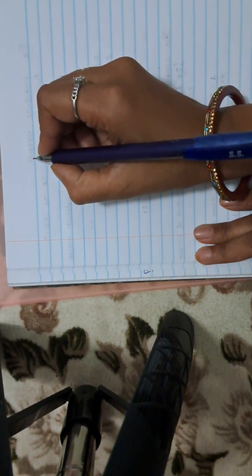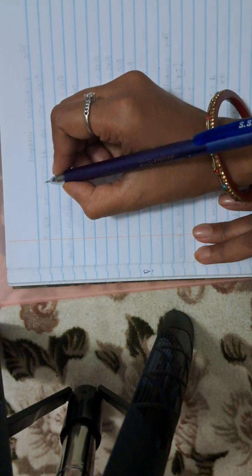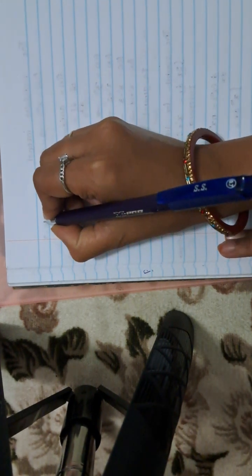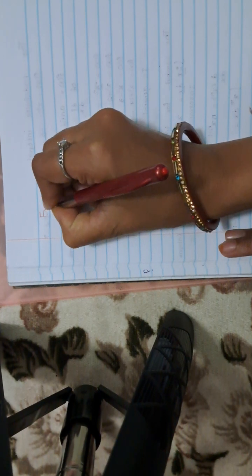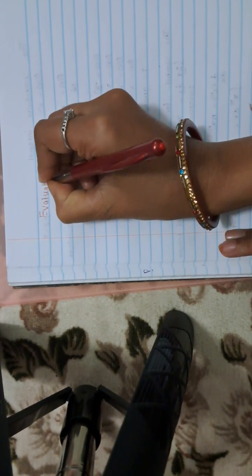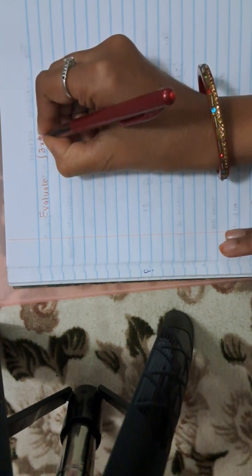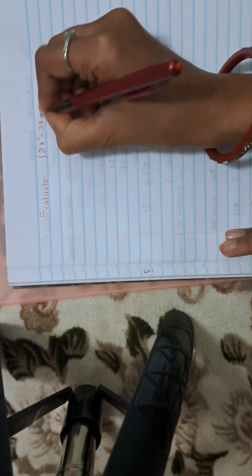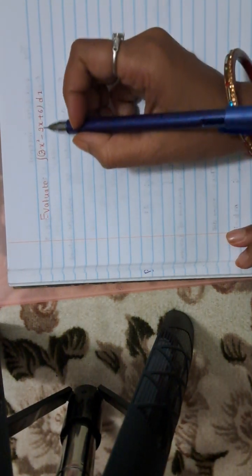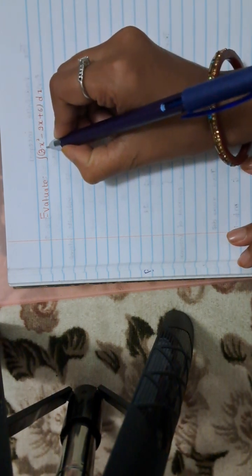In the previous session, we discussed the indefinite integral, Part 1. Now, let me take some examples. Suppose we have to evaluate the integration of 3x square minus 2x plus 6 dx. Here, if you observe carefully, it includes three functions.